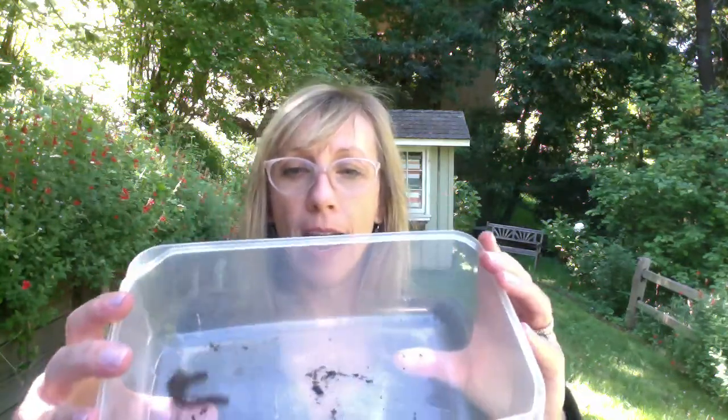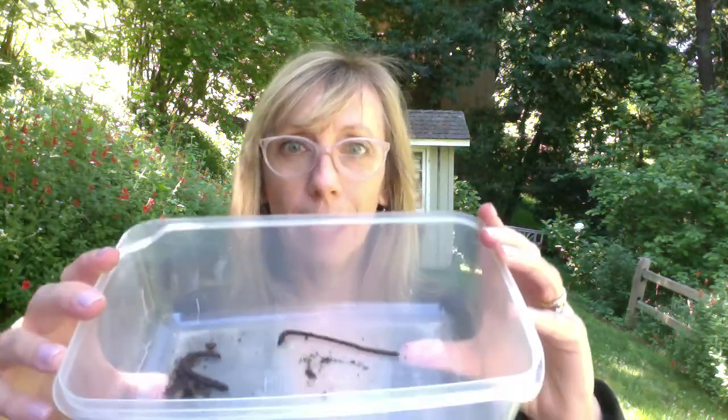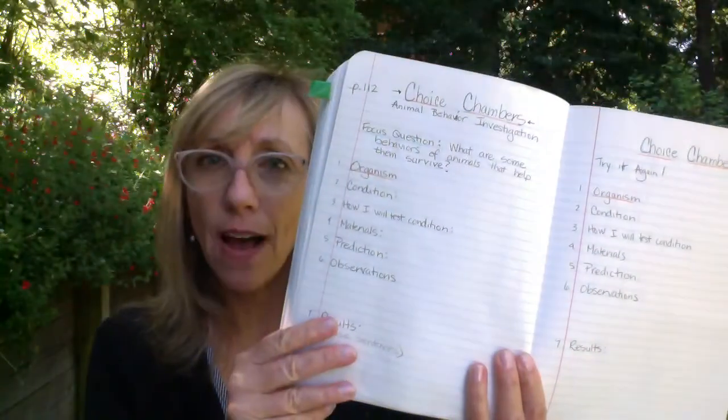But I have my worms in here. Woohoo! I collected them. You can see them moving a little bit because my container's moving around. What I'm going to do is give my worms the choice between bright sun or shade. I predict, because I know worms, you probably can guess my prediction. They live underground, so I'm going to predict that they choose the shade. Who knows? I wonder how fast that will happen.